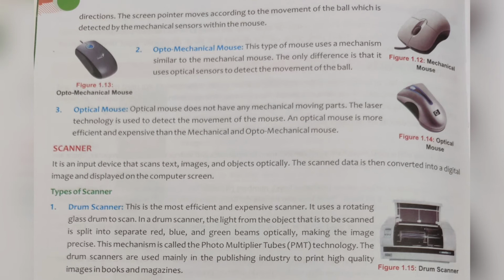The only difference is that it uses an optical sensor to detect the movement of the ball. And the third is the optical mouse. The optical mouse does not have any mechanical moving parts. Laser technology is used to detect the movement of the mouse. An optical mouse is more efficient and expensive than the mechanical and optomechanical mouse. It is costlier than the previous mouses.